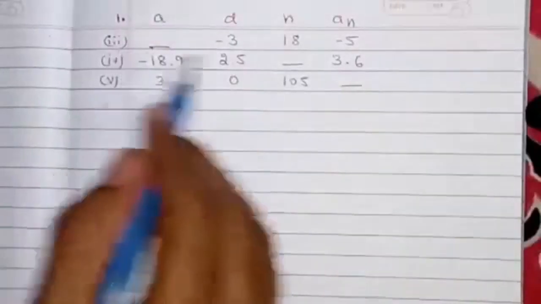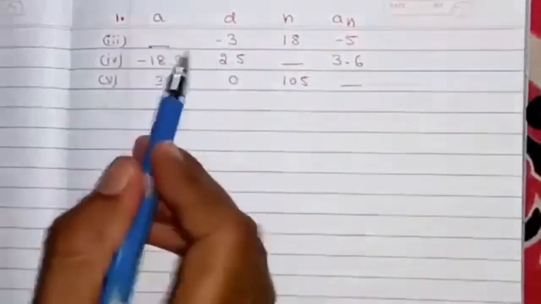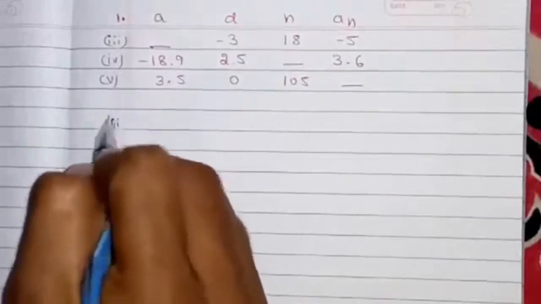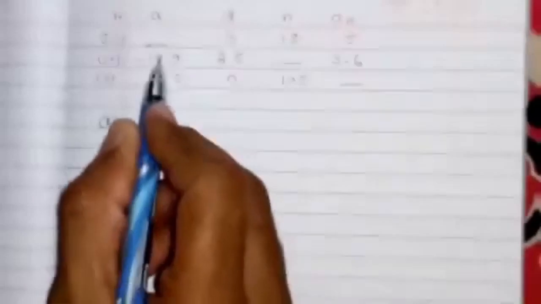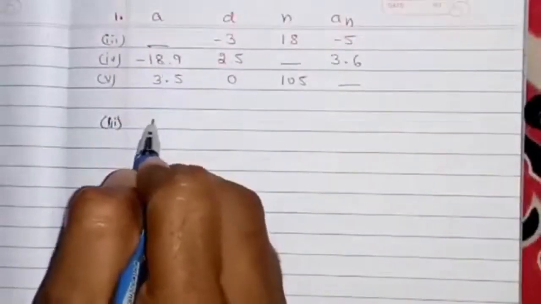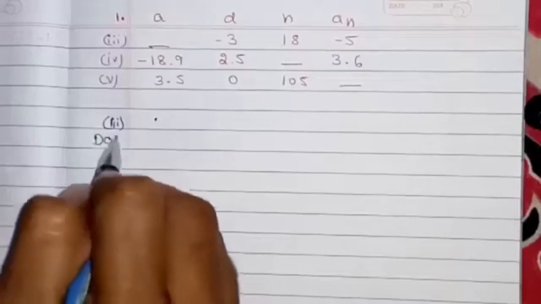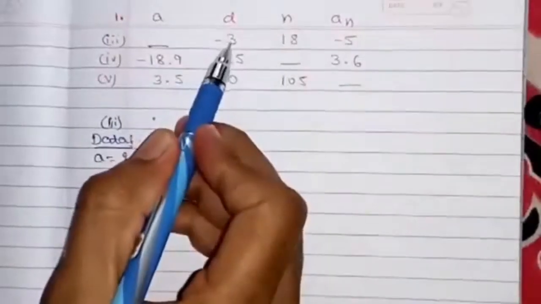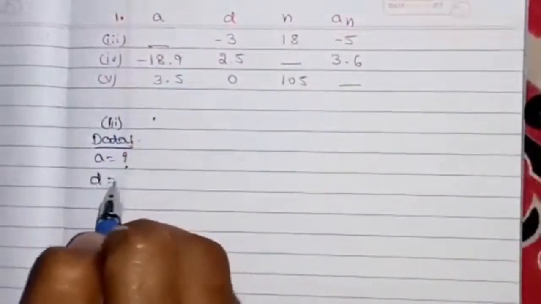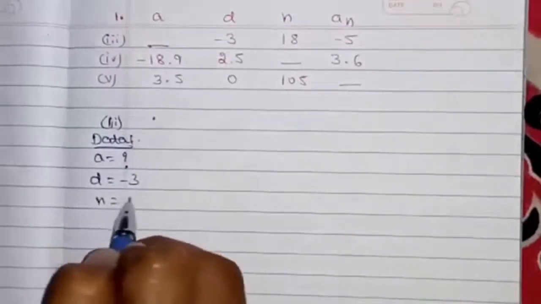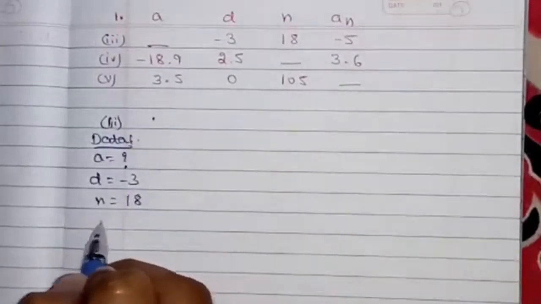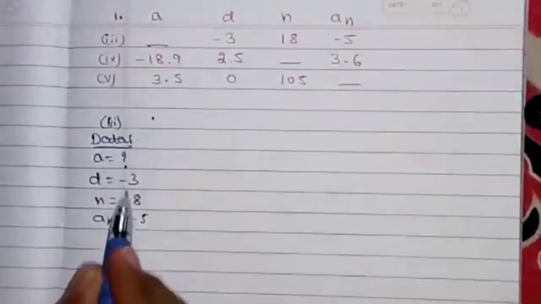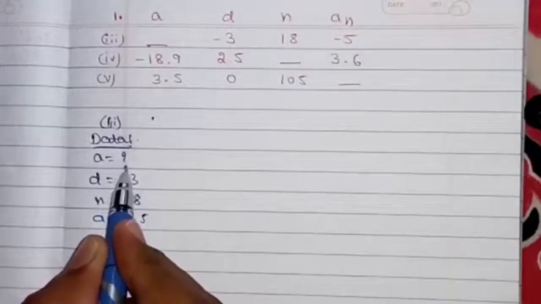Now the third question. As usual we need to find whatever they have asked. So here in the third question, whatever they have given, I'll write that as data. You need to find a, so therefore a is equal to question mark, and they have given the d. So d is equal to how much, children? It's minus 3. n is equal to 18, and an is equal to minus 5, right children? So this is the data they have given. You need to find the value of a, the first term.